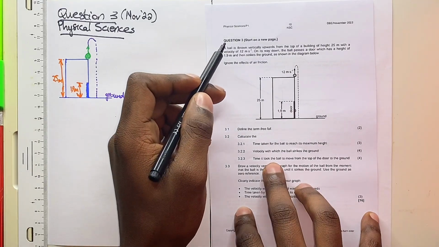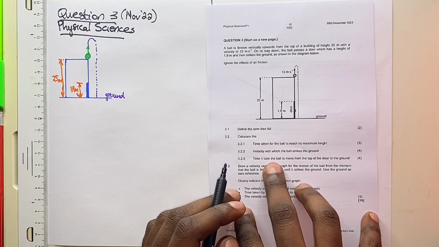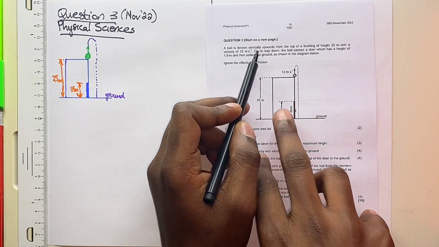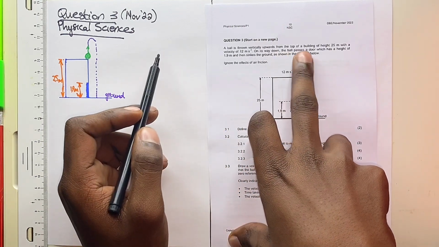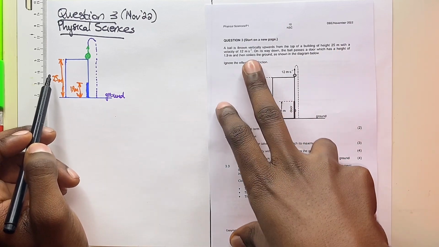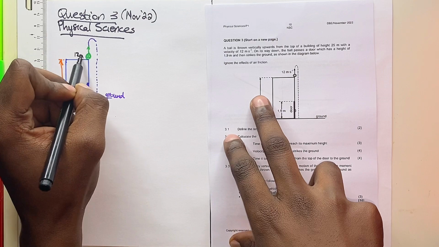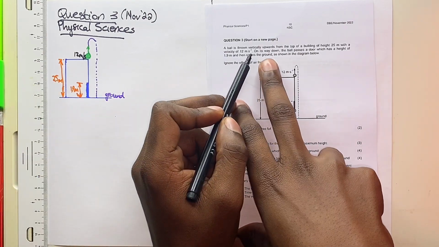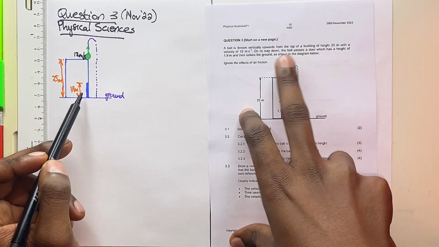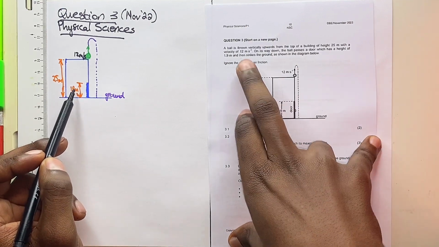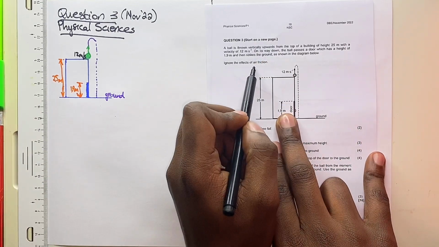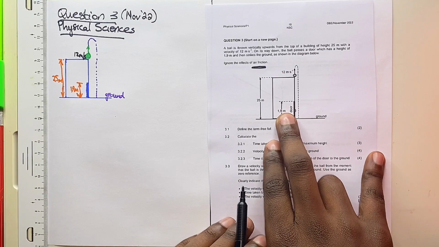Let's go through question 3 of the November 2022 physical science exam. It says a ball is thrown vertically upward from the top of a building at height 25 meters with a velocity of 12 meters per second. On its way down, the ball passes a door which has a height of 1.9 meters and then strikes the ground, as shown in the diagram below. Ignore the effects of friction.